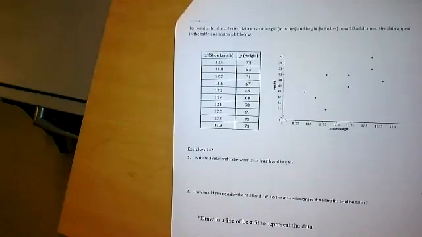All right, so the last page of these notes is gonna wrap up our line of best fit, and I'm gonna show you how to actually find the line of best fit using Desmos, make your life a little easier, okay? So at the top it says to investigate. It's kind of a cutout problem. Someone collected data on shoe length in inches and height in inches from 10 adult men. Her data appear in the table and scatter plot below.